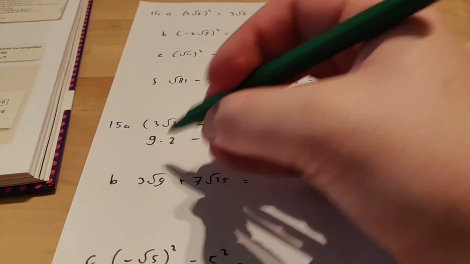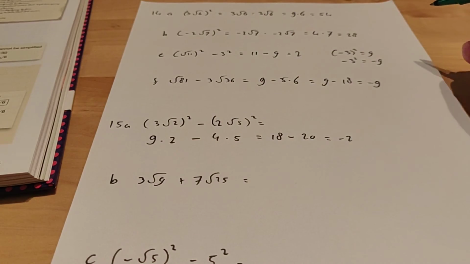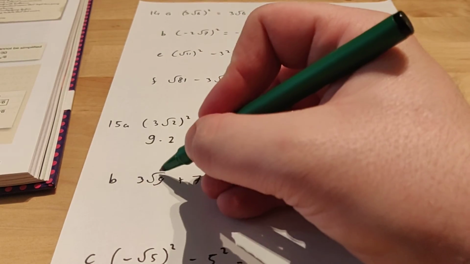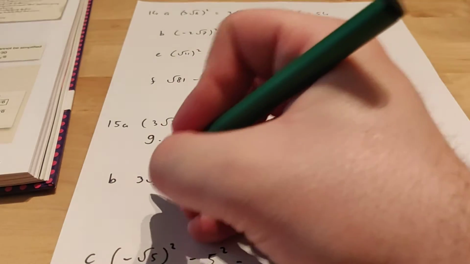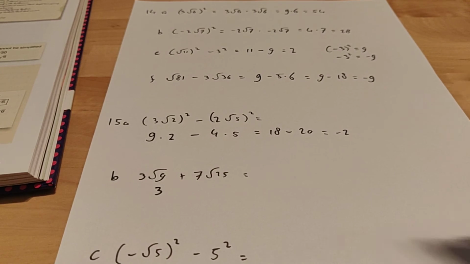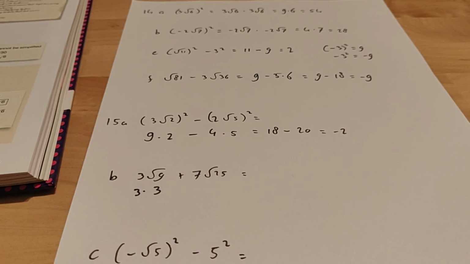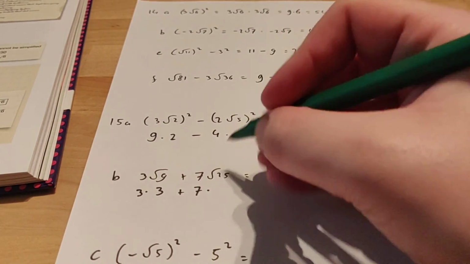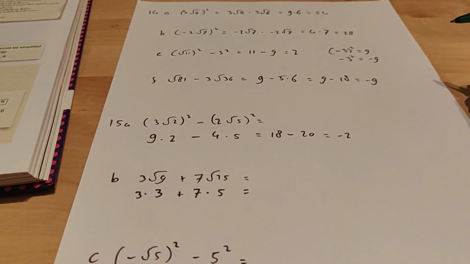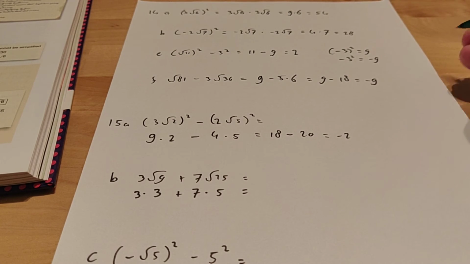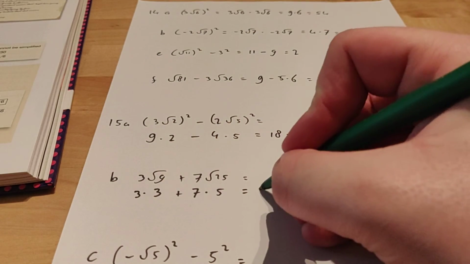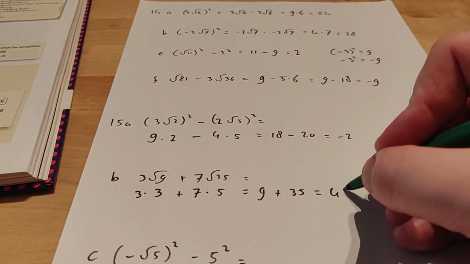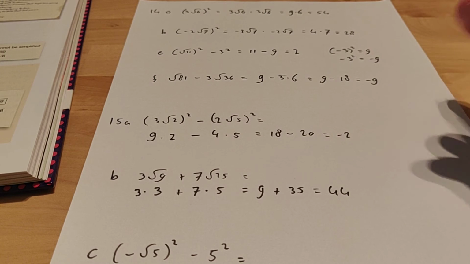Moving on to the next exercise. Here there are no squares. It doesn't say squared anywhere. So that means that we can probably just work out what these square roots are. And we can, because here it says the square root of 9, and you should know that the square root of 9 is 3. And there's also a 3 in front of it, so I'm going to write that down over there. Plus 7 times, and then the square root of 25 is 5. So now we worked out all the square roots. Then we can just multiply this. This is 9 plus 35. So the answer will be 44. And that's the answer for 15b.